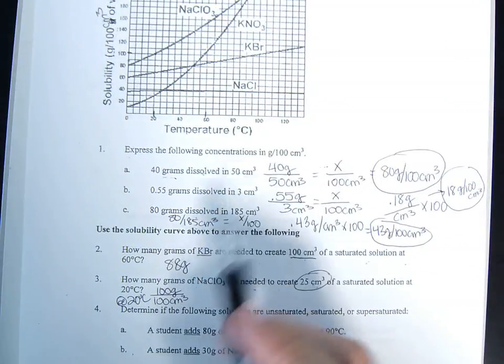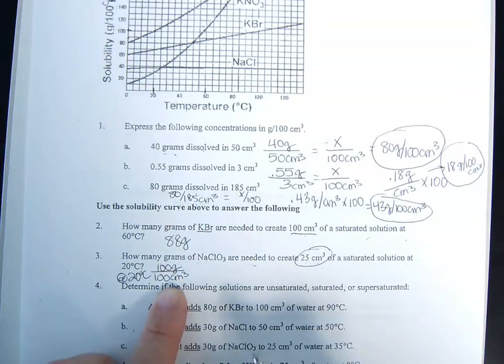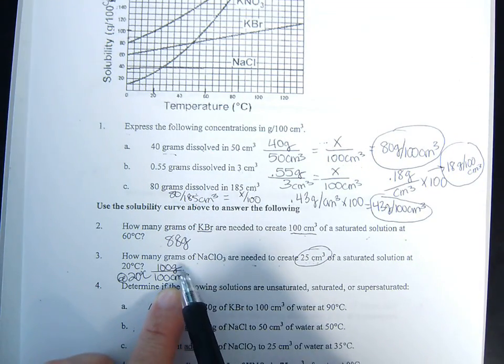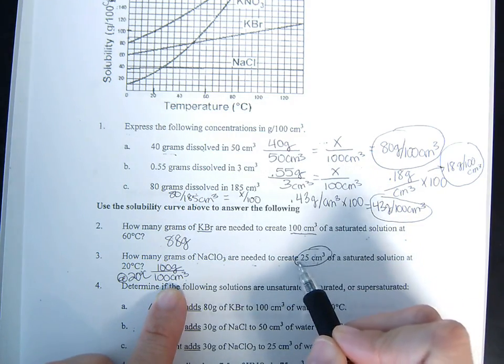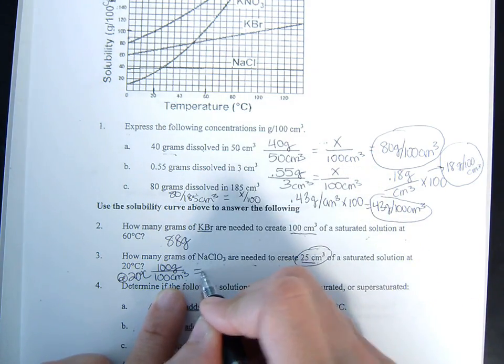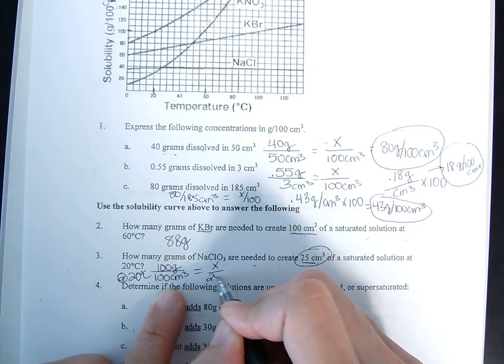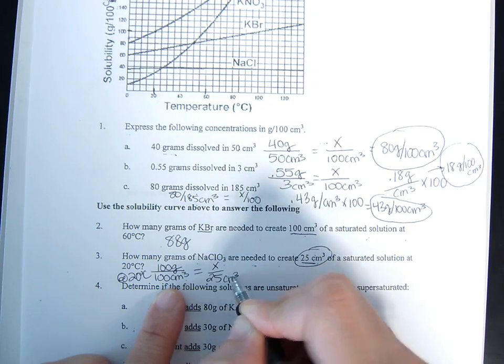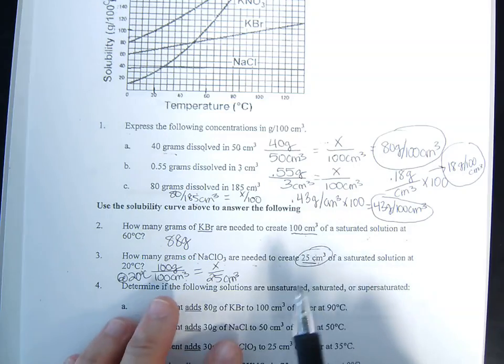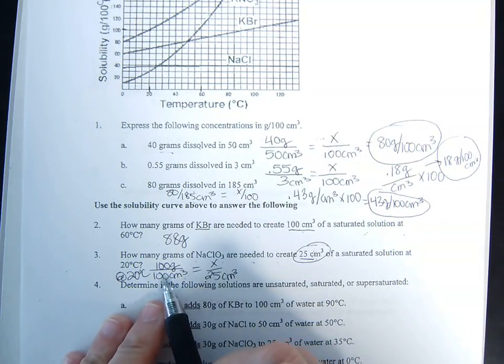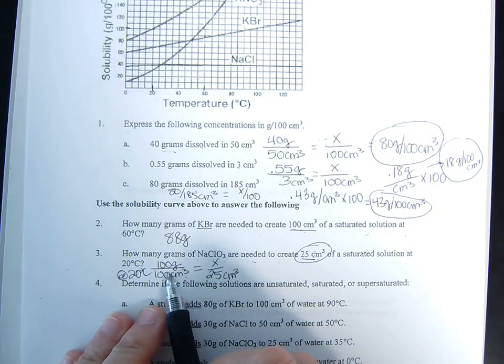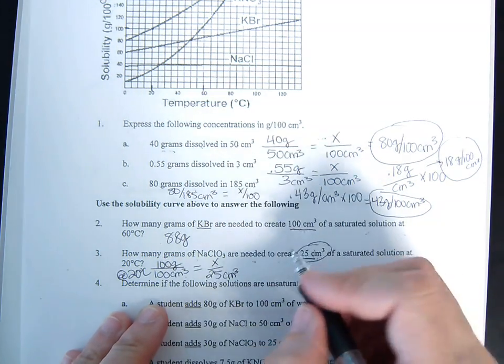Okay. So now we're not done yet, though. We found where it intersected, but now it says if 100 grams dissolves in 100 cubic centimeters, how many grams will dissolve in 25? So we can set up a proportion. These numbers happen to be really nice and neat, which is easy because you know to get from 100 to 25, you divide by 4. And this number is also 100, so you divide by 4, it's 25.